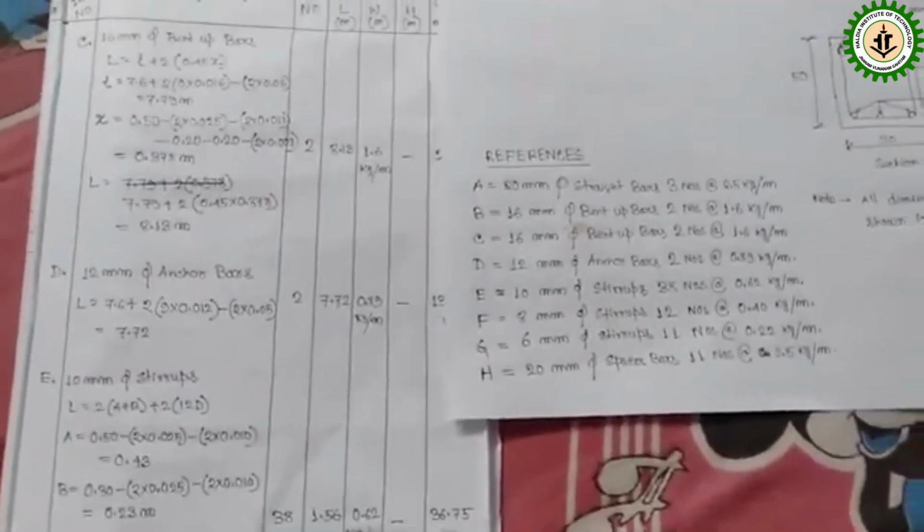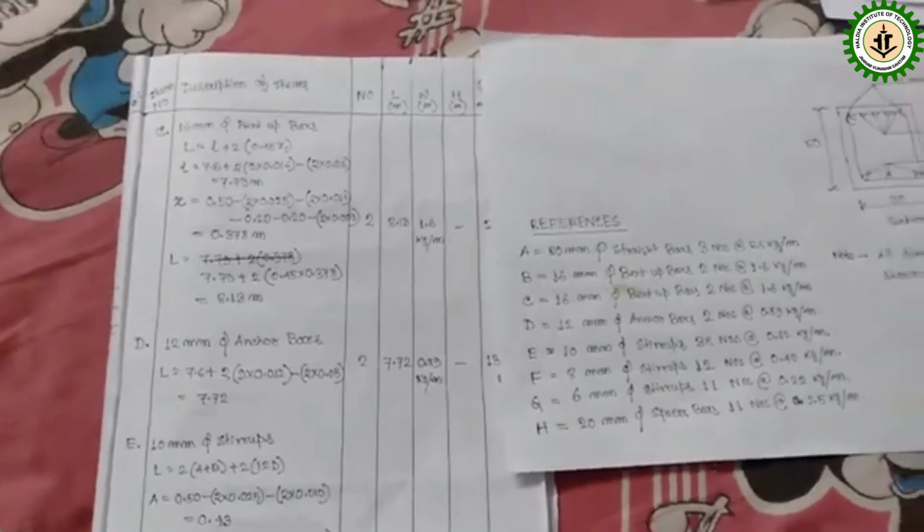So next is type C bar, but according to the reference it is also 16 millimeter bent up bars. So the straight length calculation will be same and the length will be similar, like 7.79 meter. That is similar to the previous bent up bars.